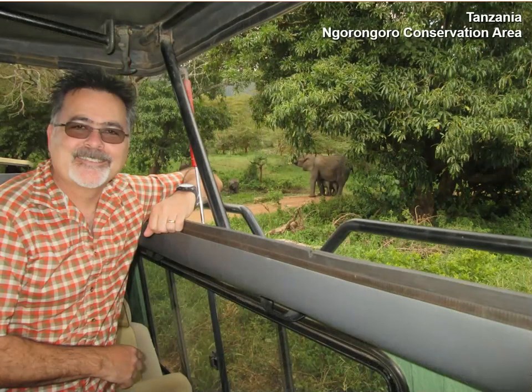That elephant, she decided she didn't like us and charged at us. Fortunately, the truck is faster than the elephants.